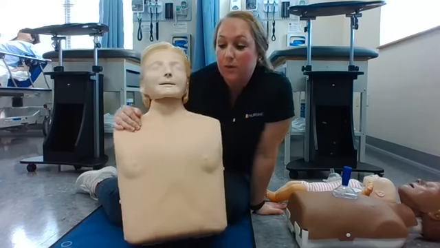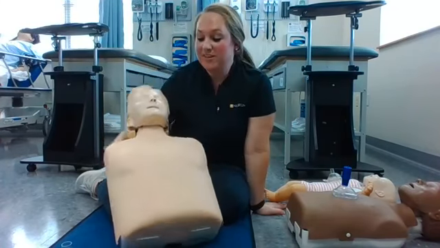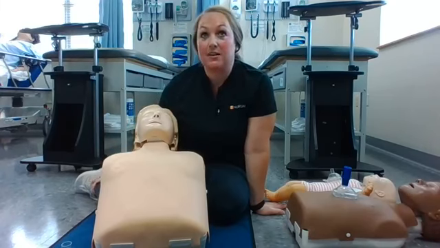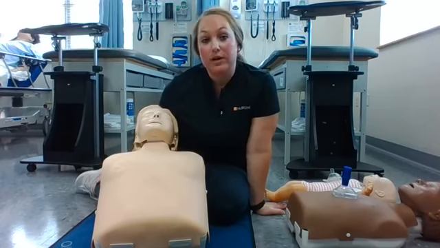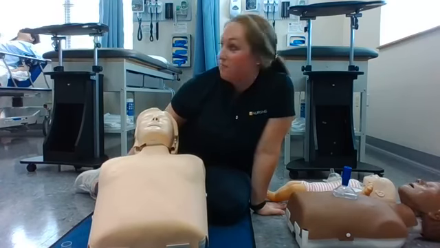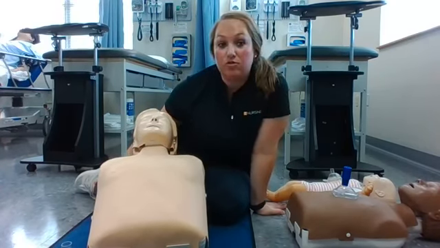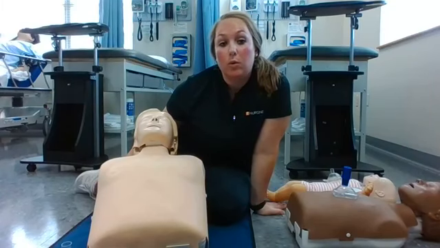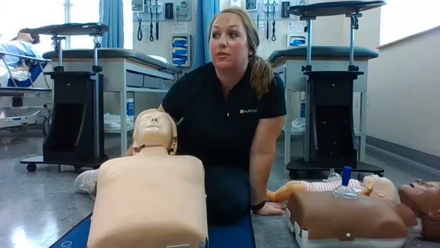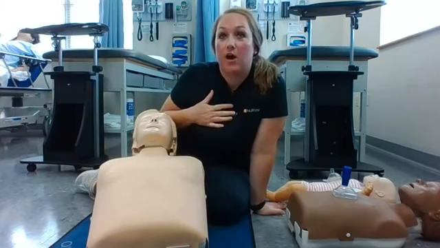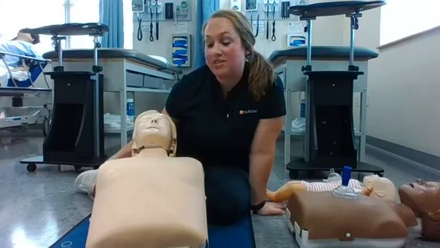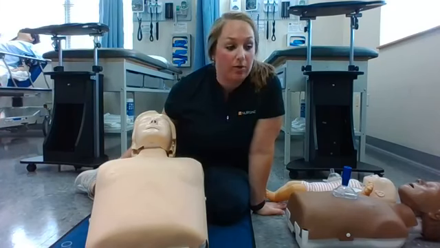So the first thing we're going to do when we see a patient of any age or size collapse on the ground, we need to do a couple of things. We first need to make sure that the scene is safe, that we can approach the scene and be careful with what we're about to do. We don't want to endanger ourselves and the patient we're going to perform BLS for. So we want to make sure that the scene is safe, that we can approach, and that we're not going to injure ourselves.